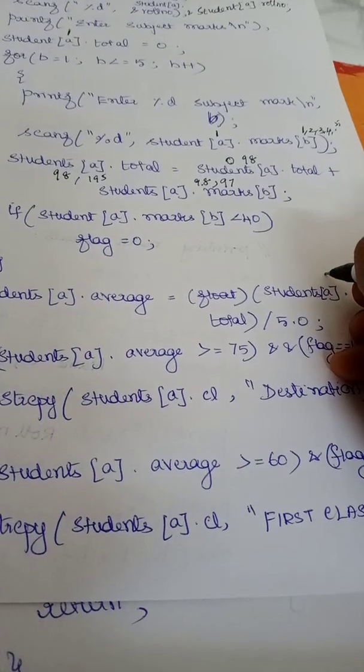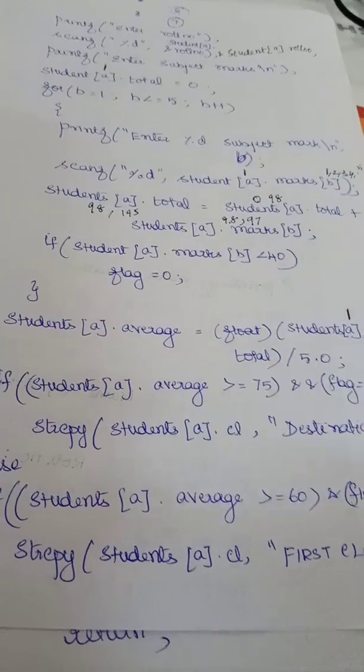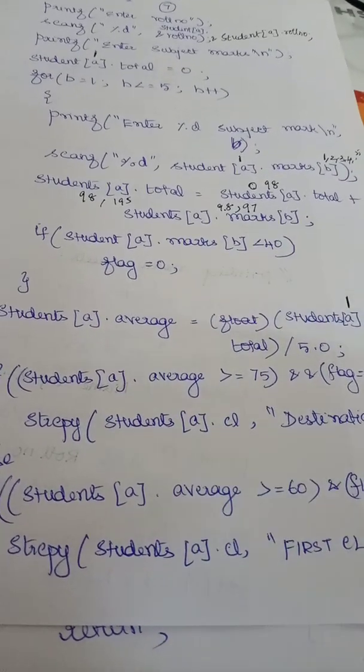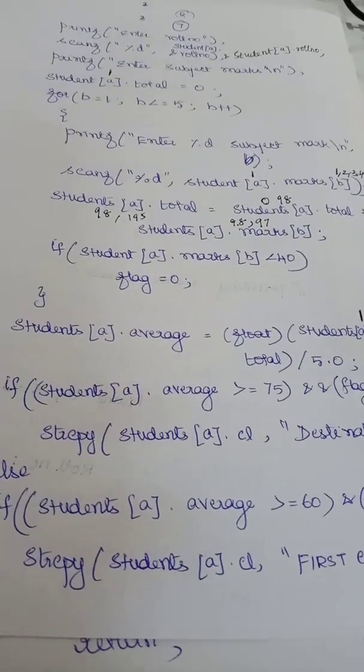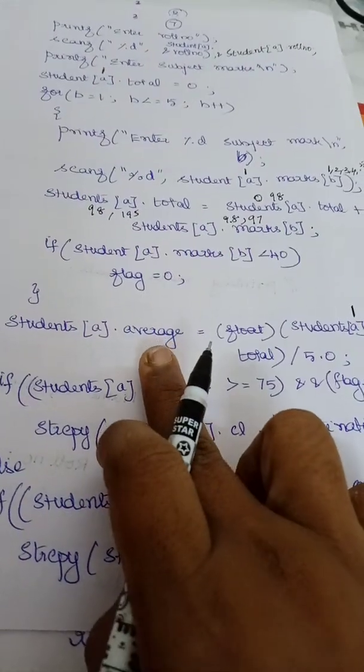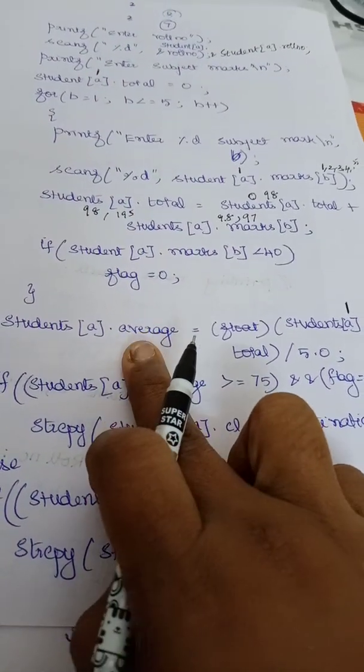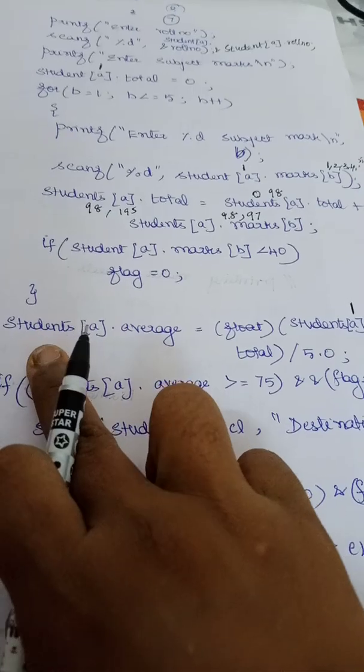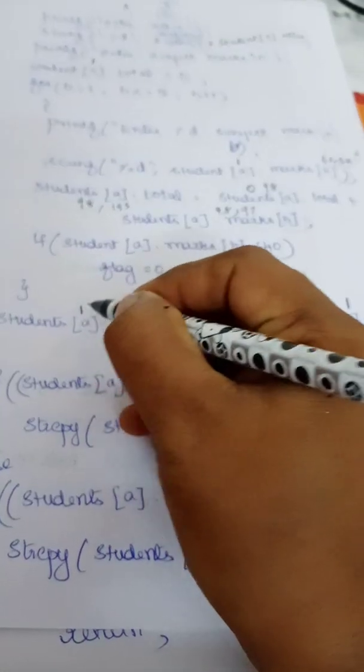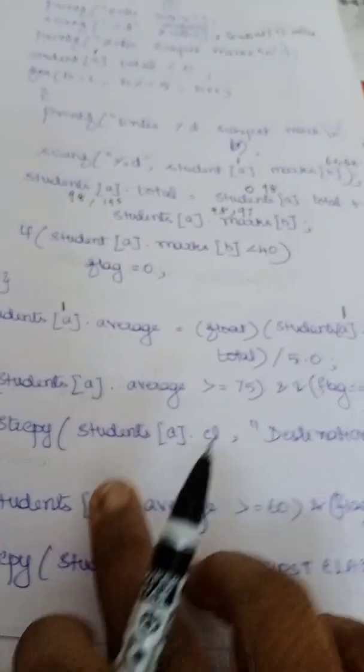So still I am reading my first student's marks. I have not gone to the second student's details. Is that clear? So I am calculating the average of my first student, and I am storing it in a member called students A. A value is still 1, and average, right?